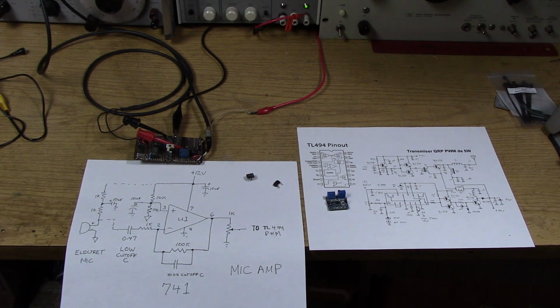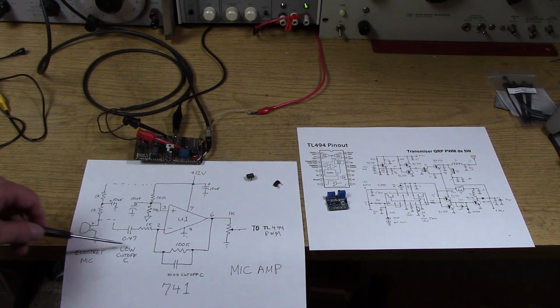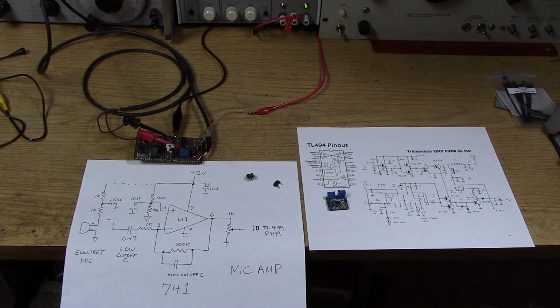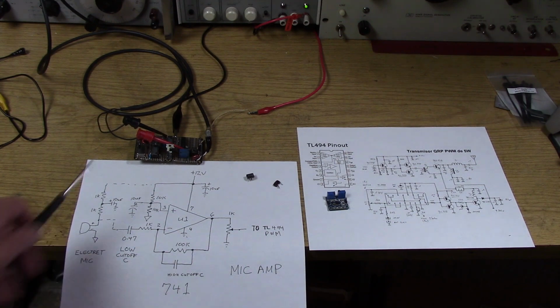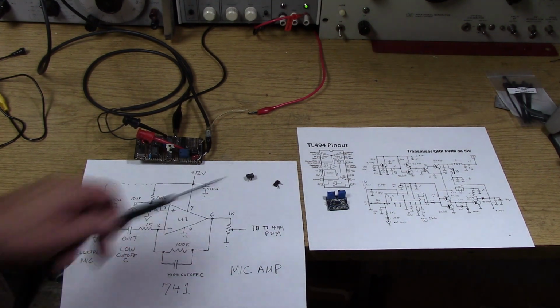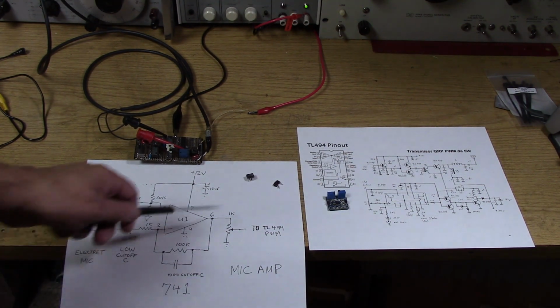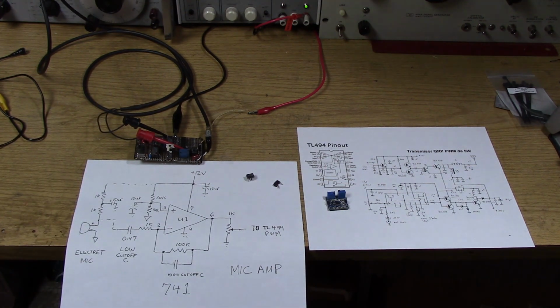So, anything else interesting in this circuit? Here's the electret. We've got a nicely bypassed power supply. The voltage is going to be developed across this 1K, and it's going to go right into the op-amp. I think this is going to be excess gain, actually, but I wanted to start with a decent amount of gain. And I have a 1K pot. Everything's low impedance in this circuit, so it doesn't pick up a lot of noise.